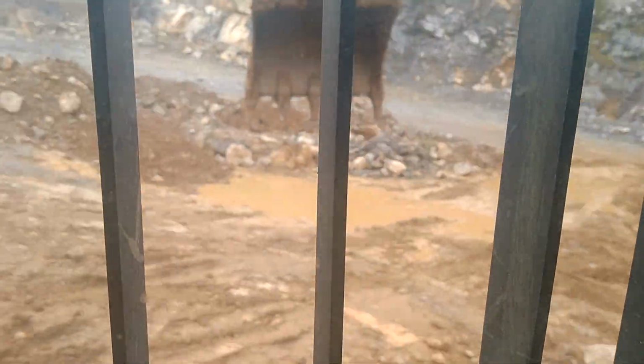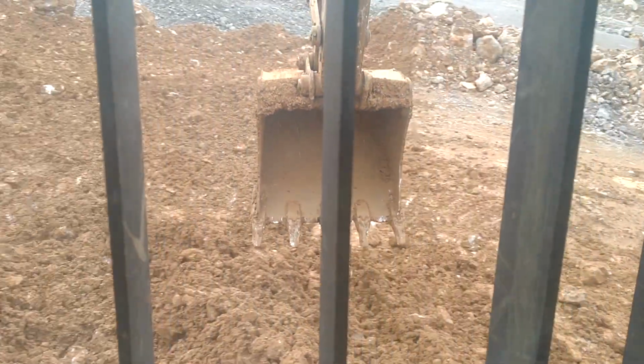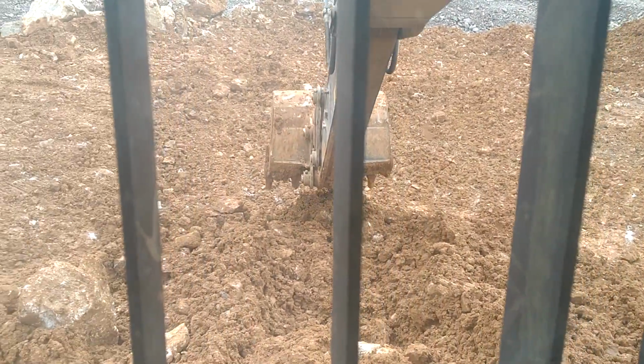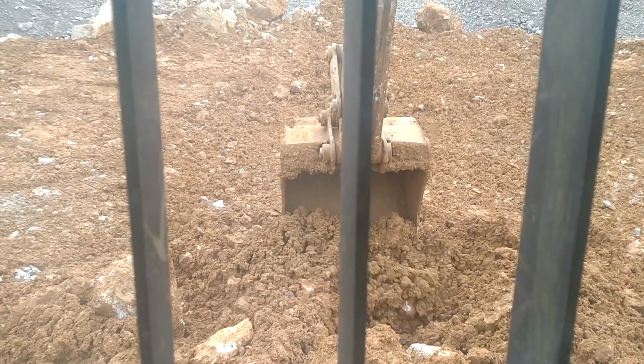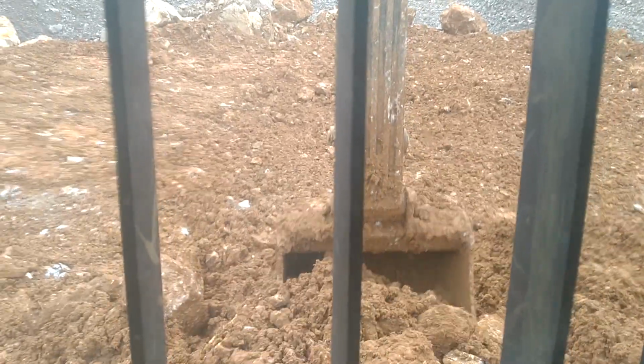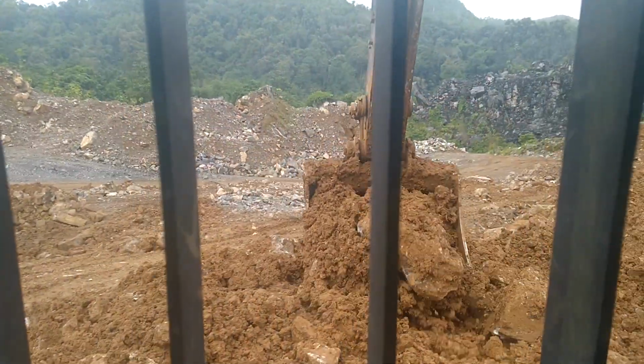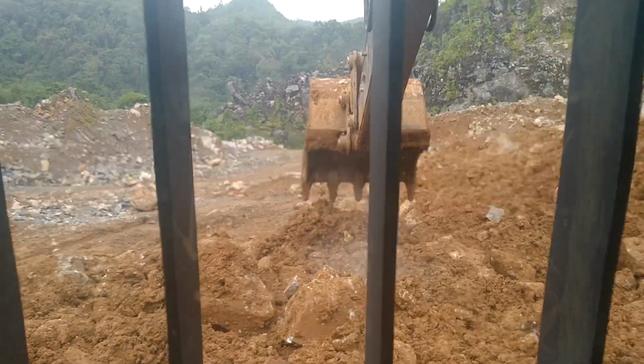So the disposal area down there, I will empty it, and I will pull all the overburden from that area to this area, so that it won't contaminate any of the rocks tomorrow during blasting.